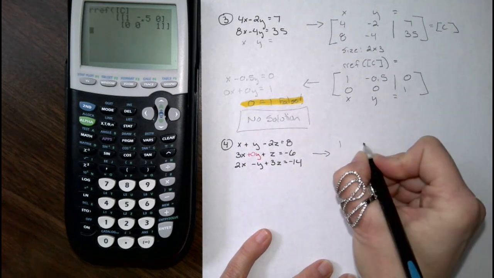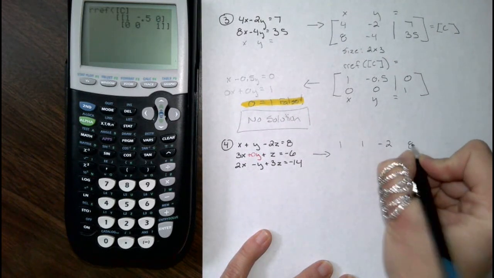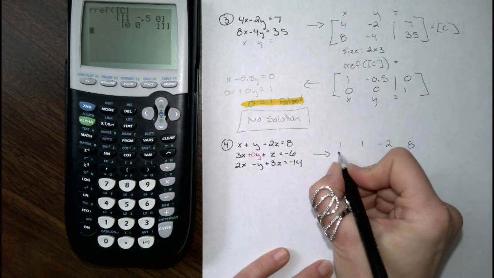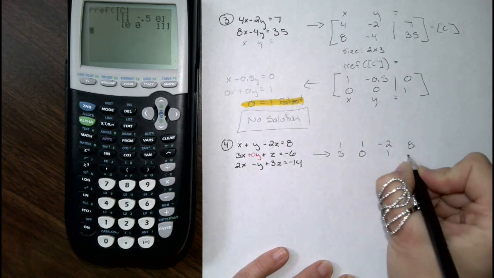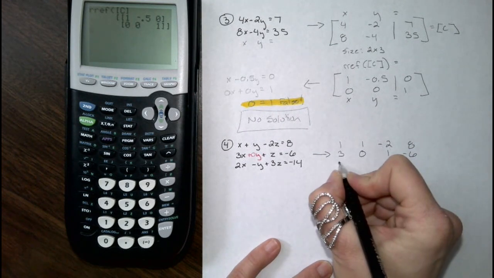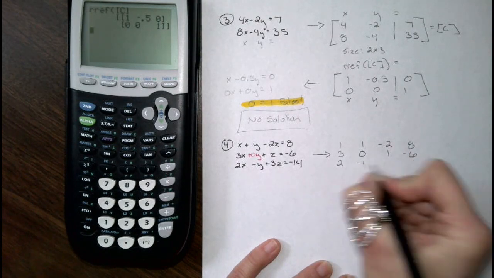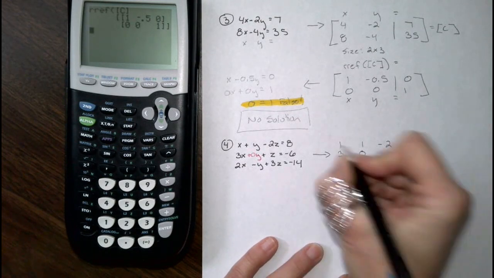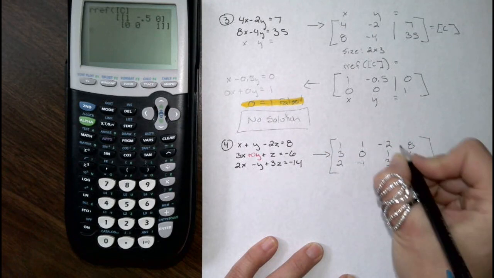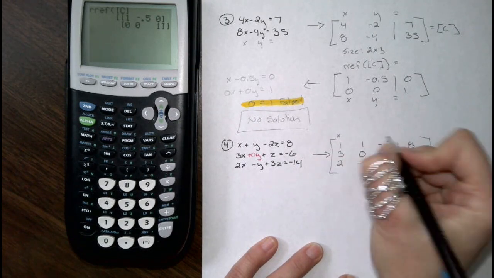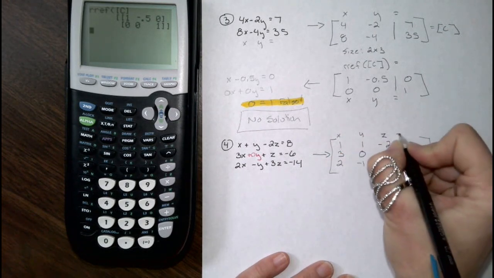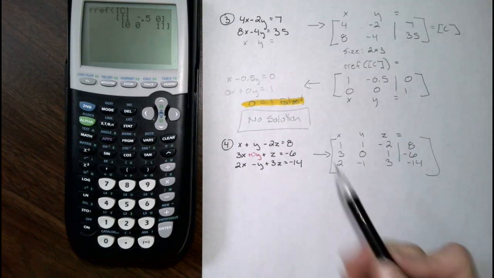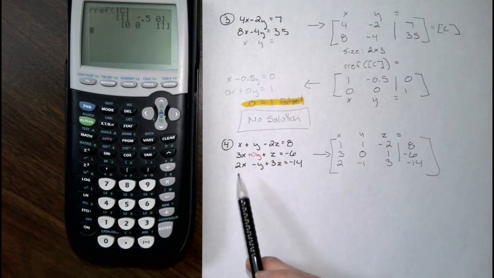The first row is 1, 1, negative 2, 8. The next row is 3, 0, 1, negative 6. And then the final third row is 2, negative 1, 3, negative 14. Again, this is an augmented matrix. I'll make note that my variables are x, y, and z. I do want to let you know you could have different variables. Sometimes you have different letters rather than x, y, and z.